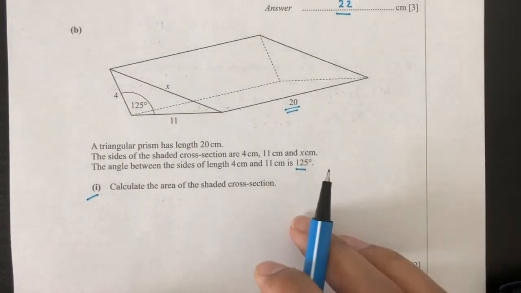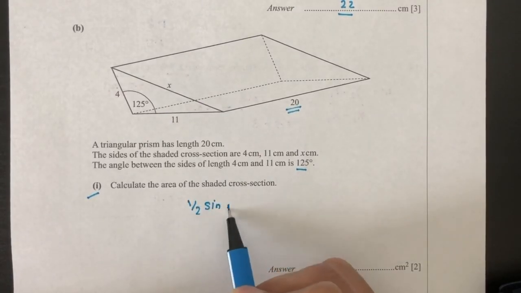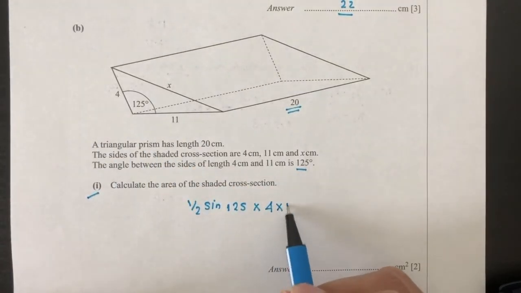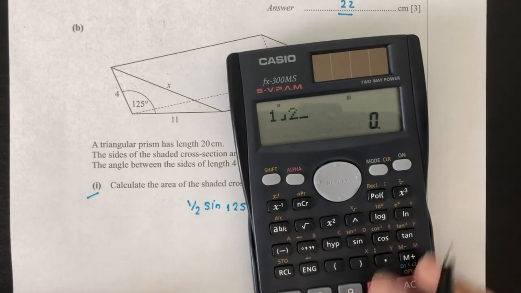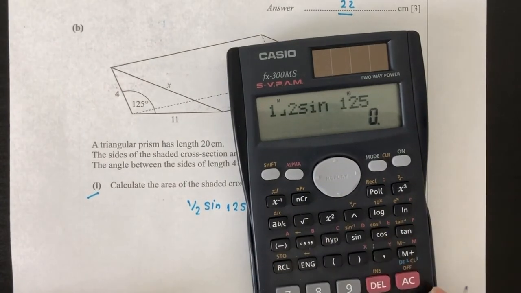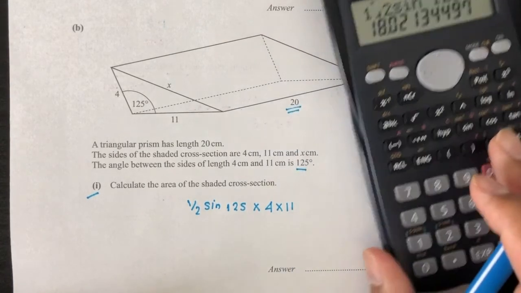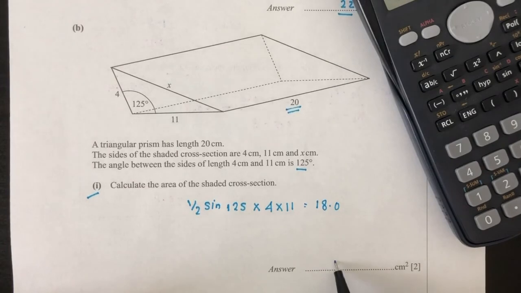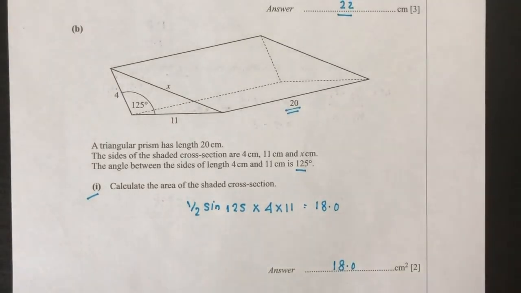Pretty easy, use your sine rule: half sine of 125 times the two sides, 4 times 11. That will be 18.0. So the area of the cross section will be 18.0. That is part B.